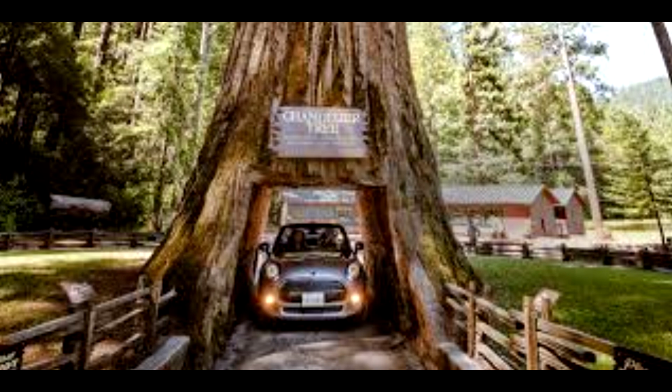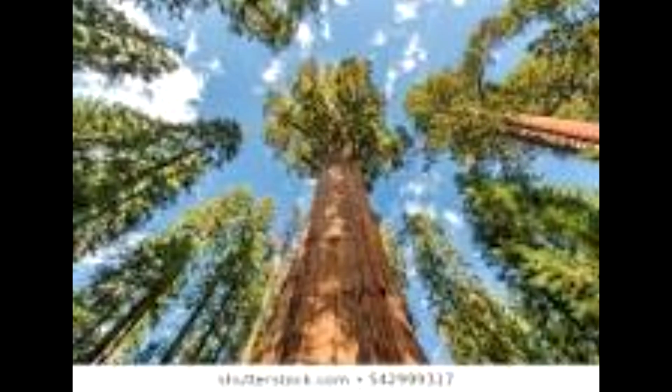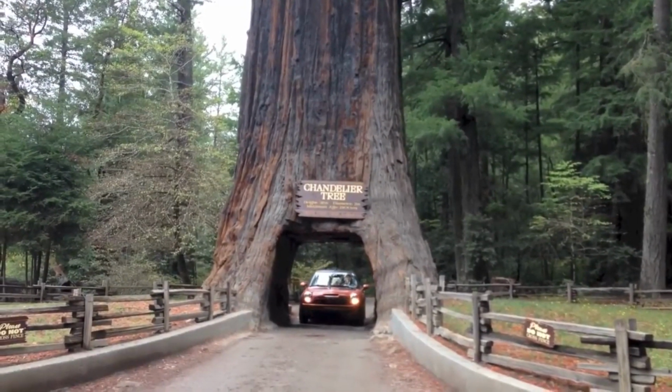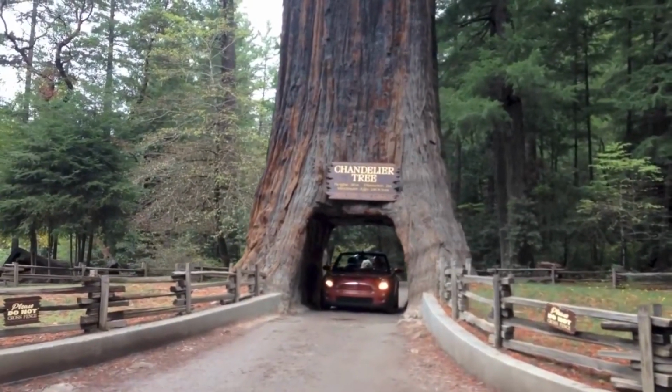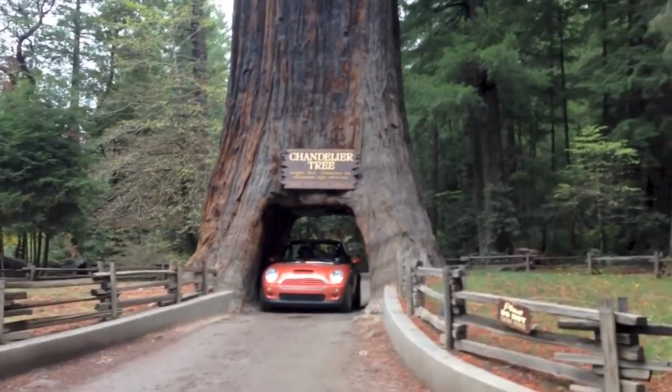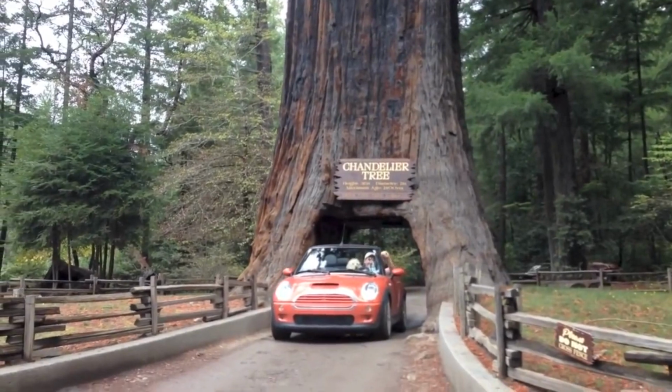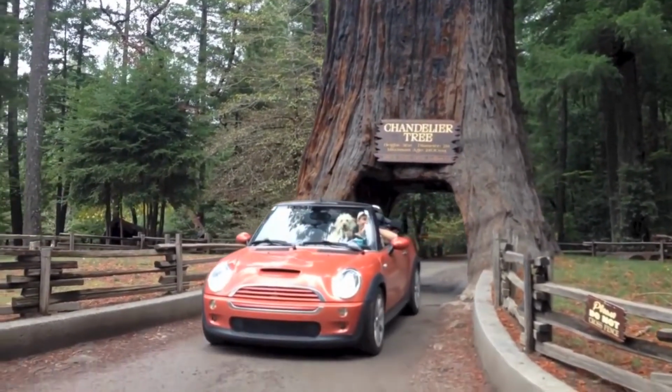Sequoia is the tallest tree, having a height of 80 to 120 meters. The diameter of the trunk is about 9 meters or 30 feet. The thickness of the bark is 3 feet and the lifespan is 3,500 years. The trunk is so huge that a tunnel is made and vehicles pass through it.